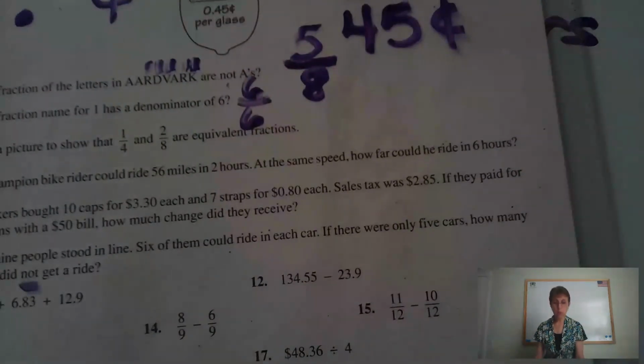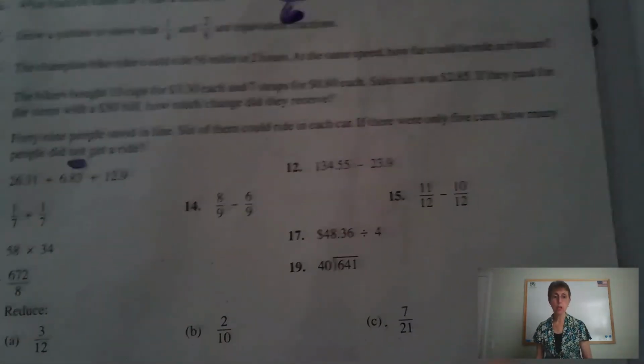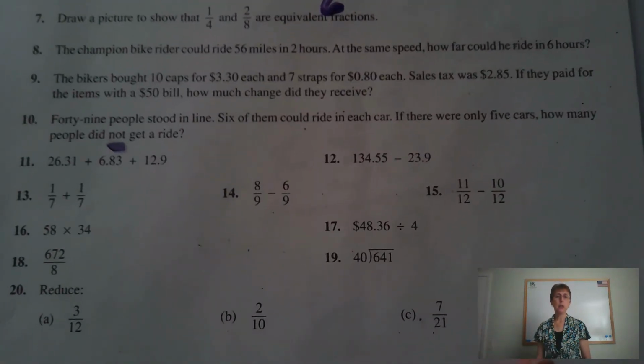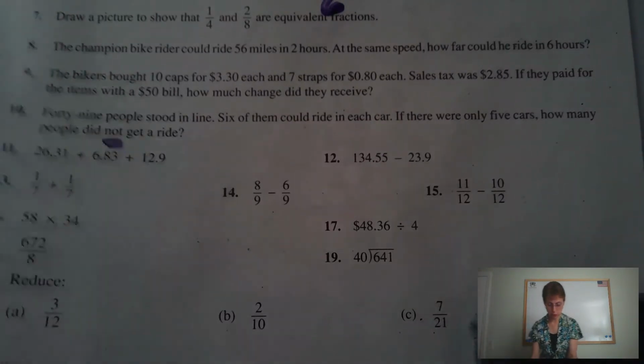Okay, and then the rest of the page, you have your straight computation, but I do want to go over a couple of things here with you. Let's look at numbers 11 and 12 especially.